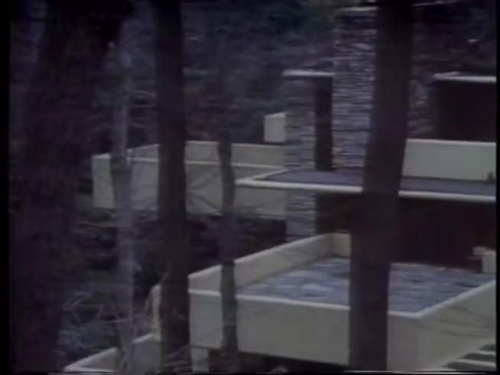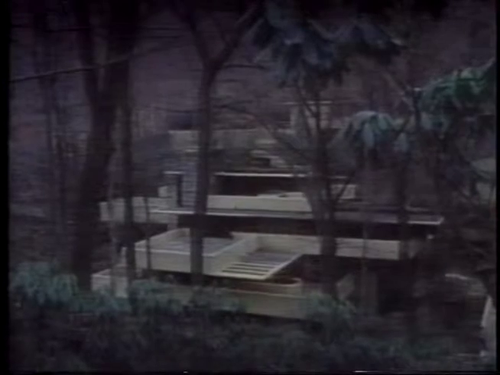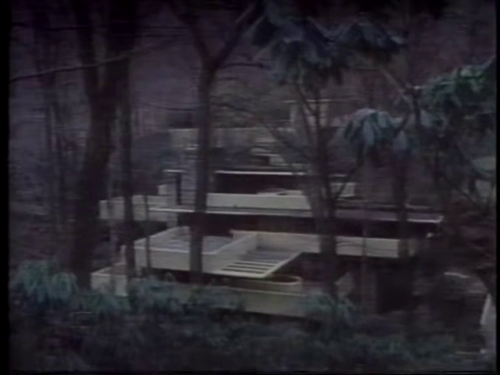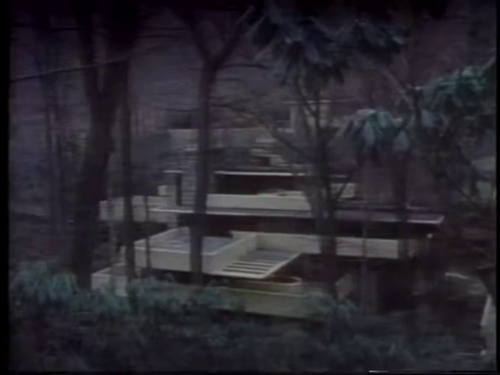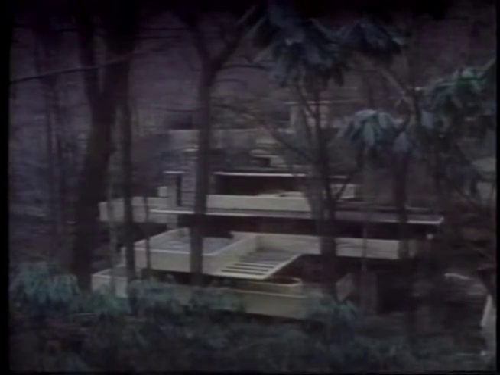The horizontal sweeps of the cantilevered balconies and the vertical thrust of the stone and glass fireplace core anchored the house to its rocky ledge and echoed the plunge of white water over the falls.